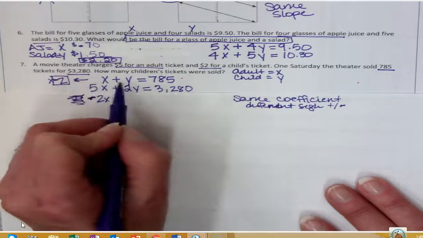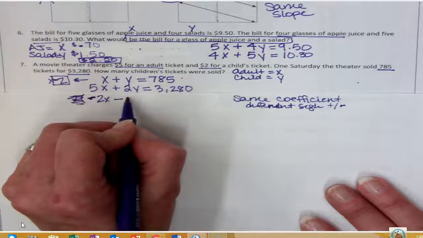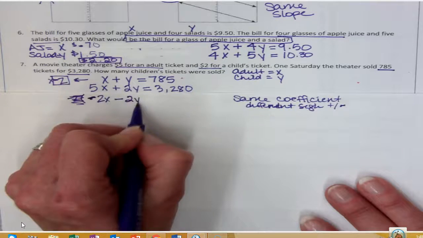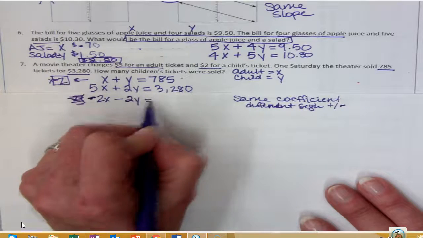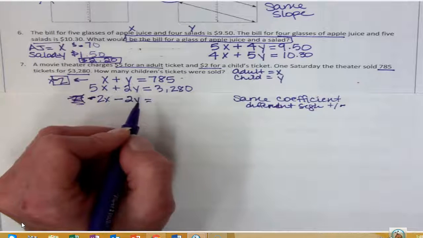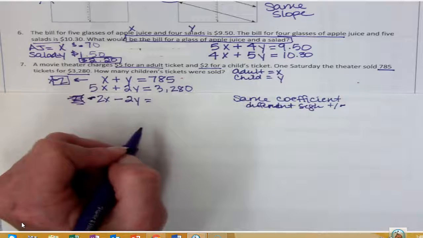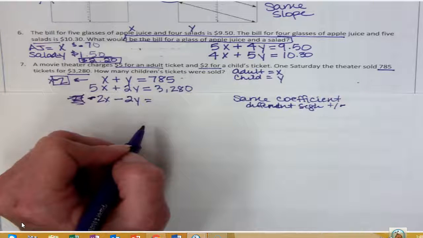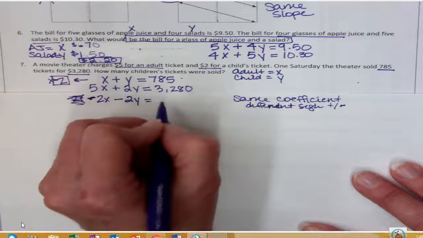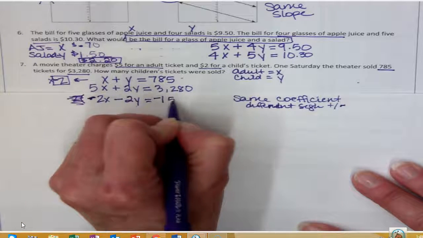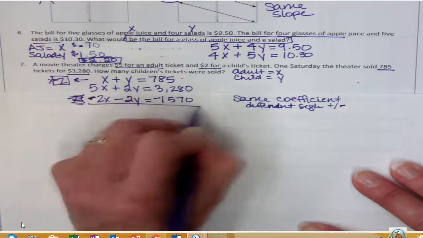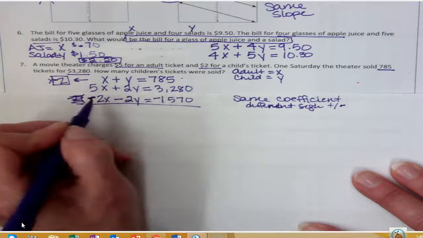When I multiply that by the Y, I'm going to get -2y equals 785 times -2, which is -1,570. I think we did this in class already for some of you.